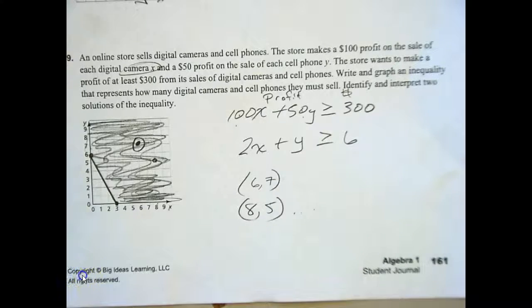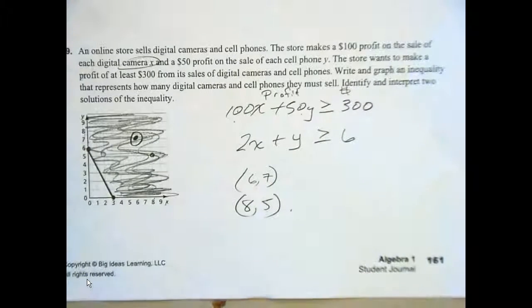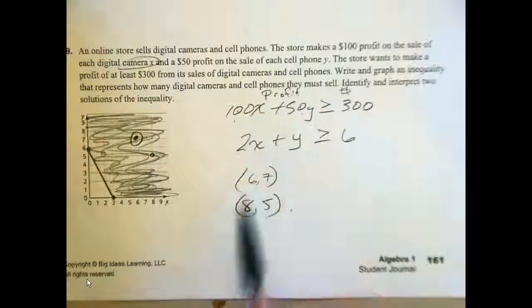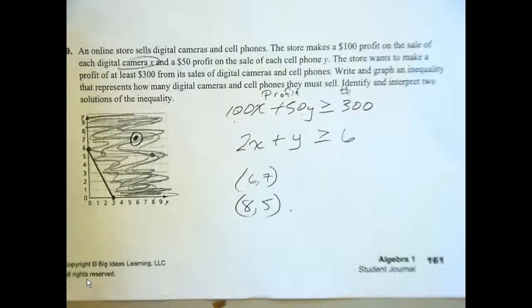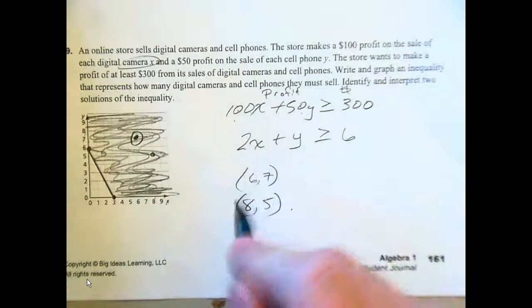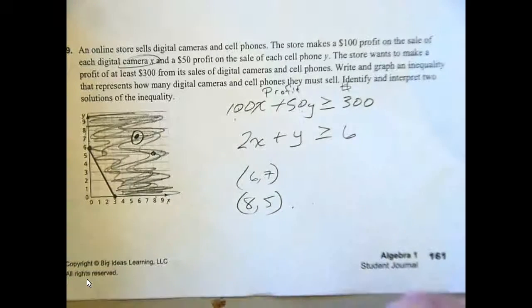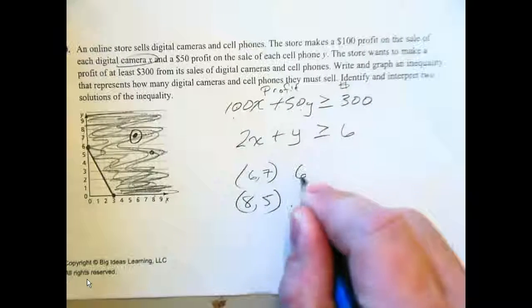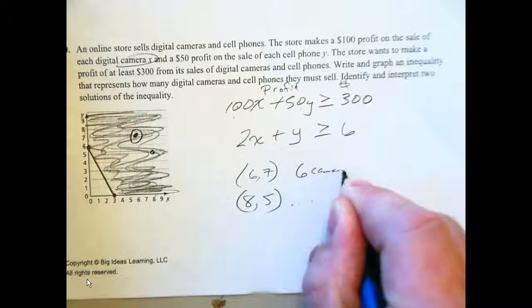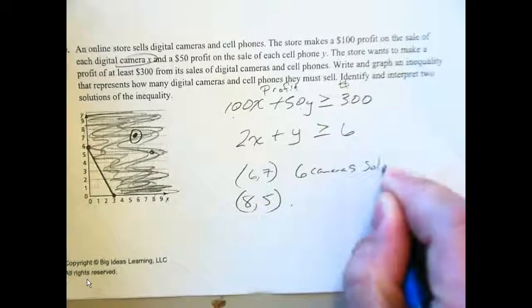Explanation. Okay, someone from the back 2 rows. Tell me what the 6 means here. Yeah, this x, y coordinate. Go ahead, Mercedes. Okay, 6 cameras. Okay, what's the 7?